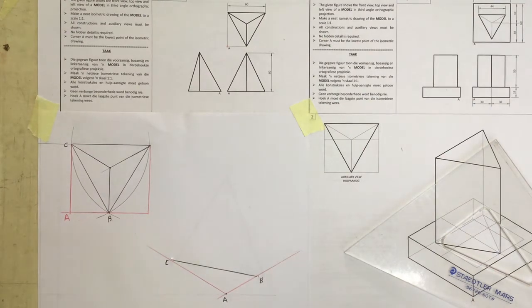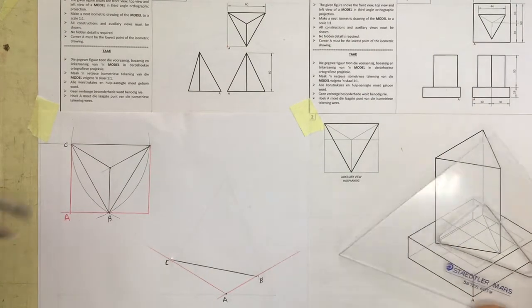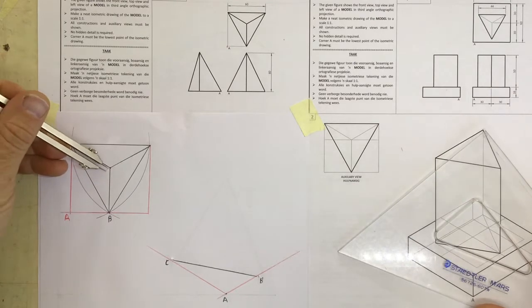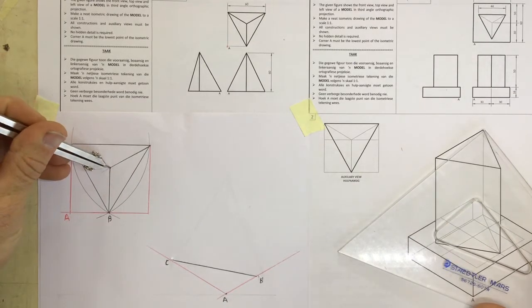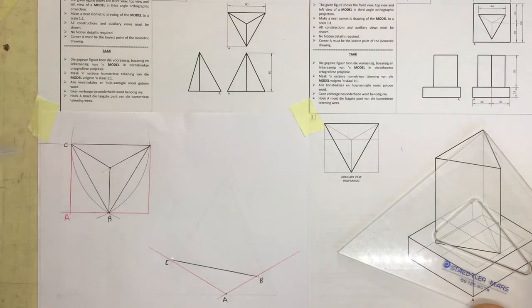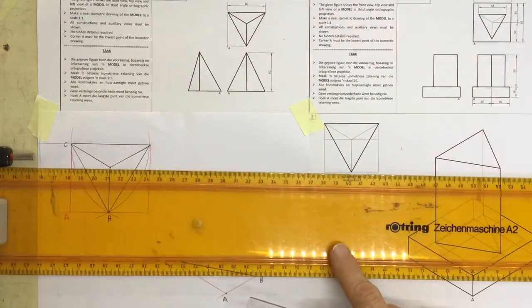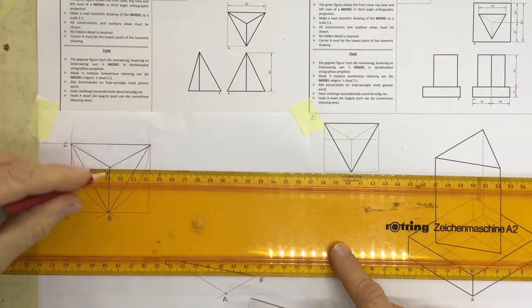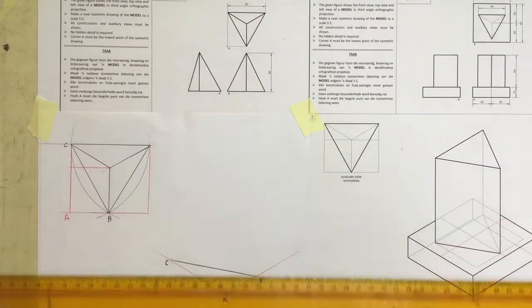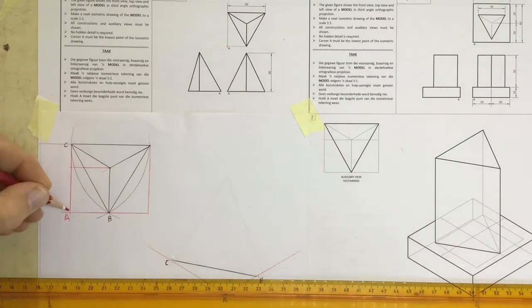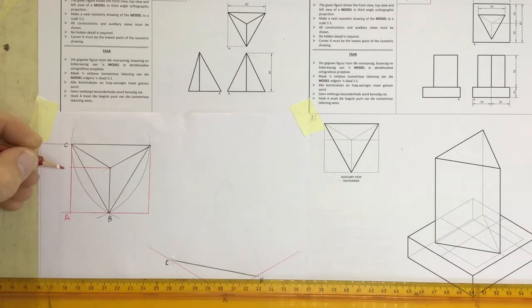Okay, once we've got that, I'm going to then try and find this point over here, which is the apex of the pyramid. So what am I going to do? I'm going to come along here. I'm going to draw a line coming out, and it touches this line between A and C at that point over there.